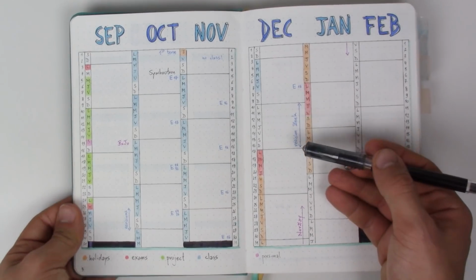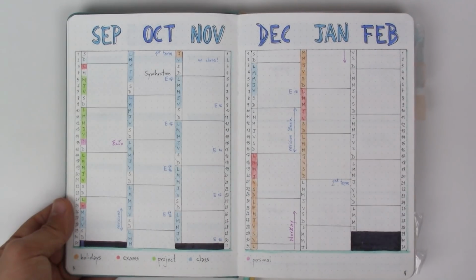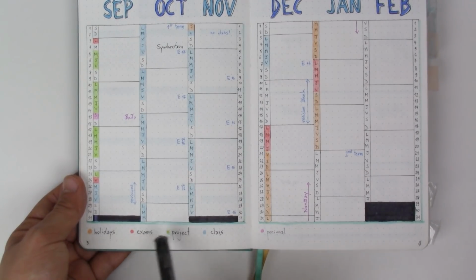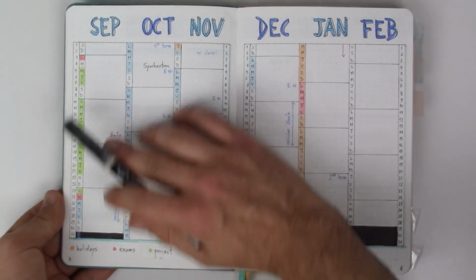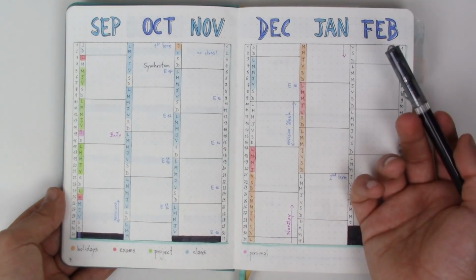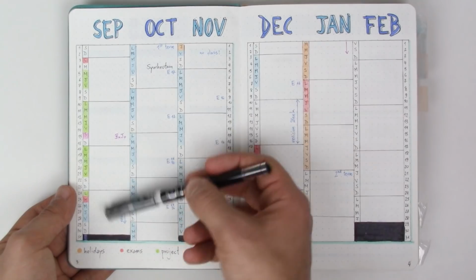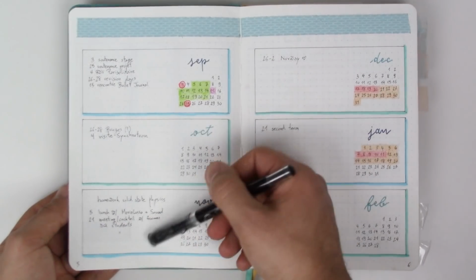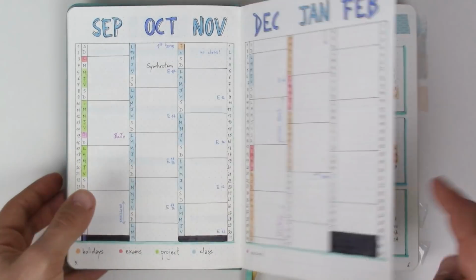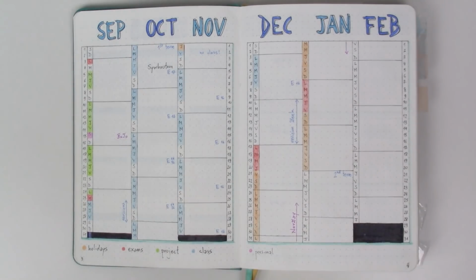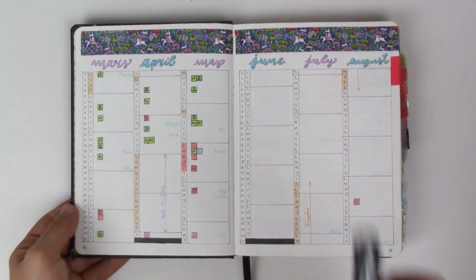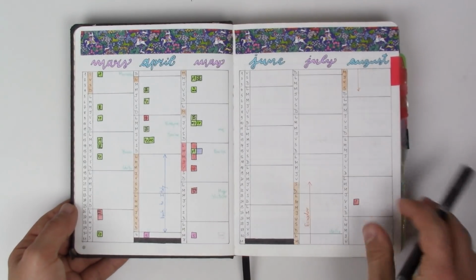And finally, as we have a look here at my current Calendex, I still use the color coding system, which is explained down here. Holidays, exams, project, class, and personal. I have colored each week here on the side with a recurring color. Something that you can notice here is that I don't really have a lot of entries, and now what I tend to do is to just log the information in here. So my Calendex may still evolve in time, but right now I do believe that the best system for me is the one that I showed you right here, which is in my opinion the most effective combination of color coding, Calendex and Futurelog.